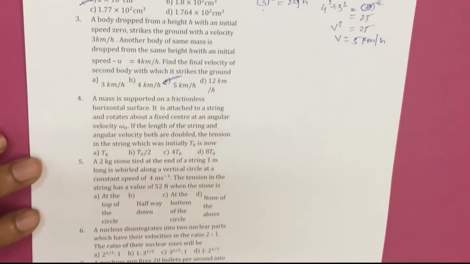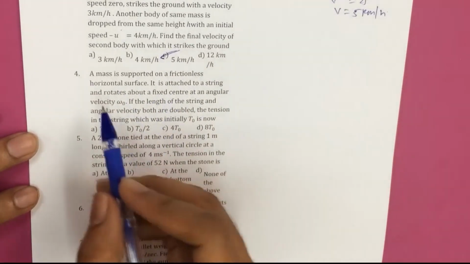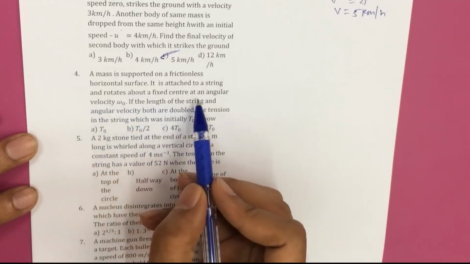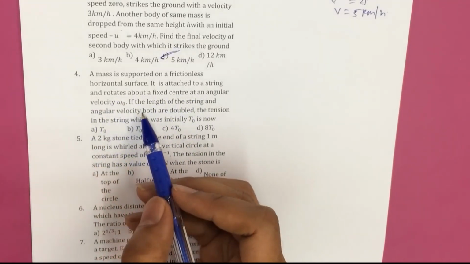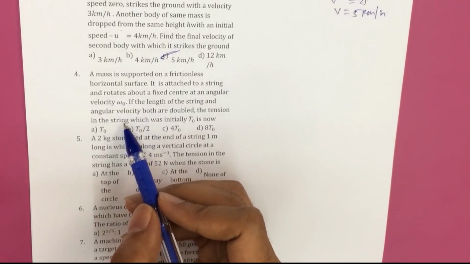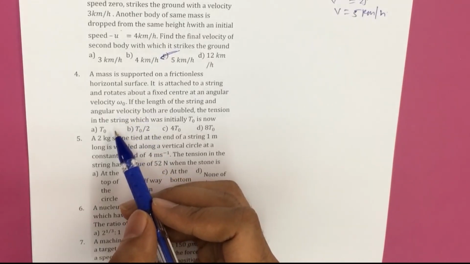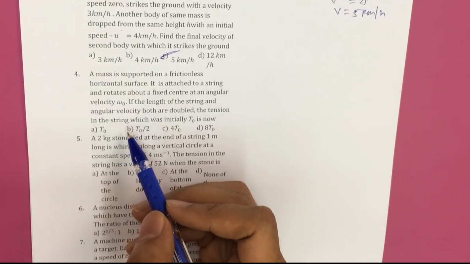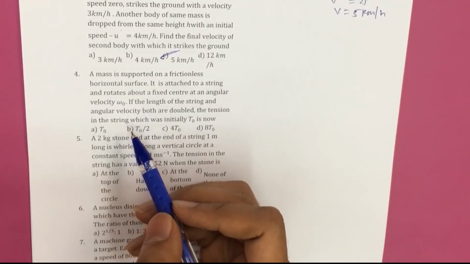Question 4. A mass is supported on a frictionless horizontal surface. It is attached to a string and rotates about a fixed center at an angular velocity omega 0. If the length of the string and angular velocity both are doubled, the tension in the string, which was initially T0, is now. So we have to find the tension in the string.